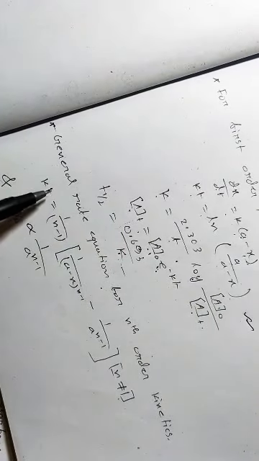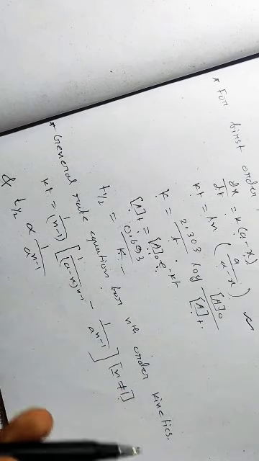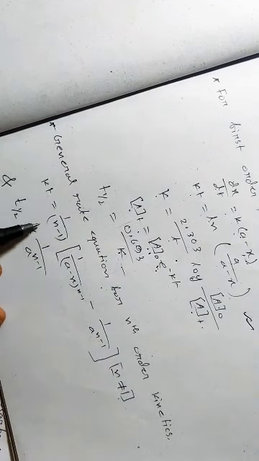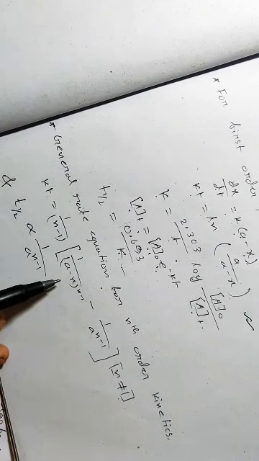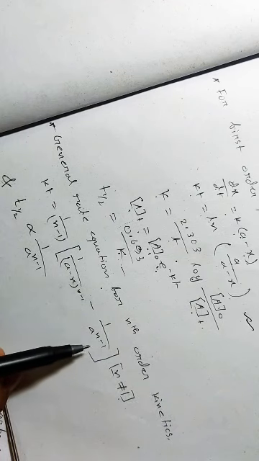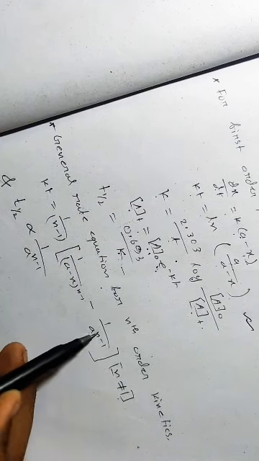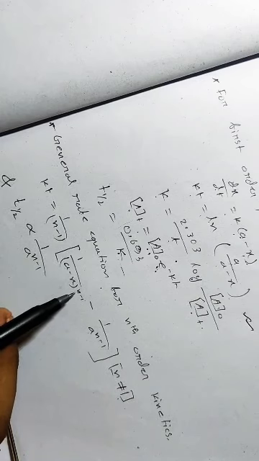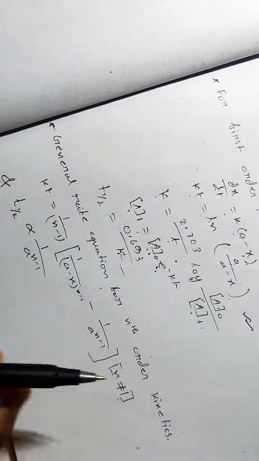Then if we want to calculate the rate equation for any order of reaction, then the general rate equation for nth order of reaction is kt equals 1 by n minus 1 into 1 by (a minus x) whole to the n minus 1 minus 1 by a to the n minus 1, where n is not equal to 1, because if we put n equals 1, this will be 0, and also there will be 0 in the denominator, so the rate equation will be invalid.